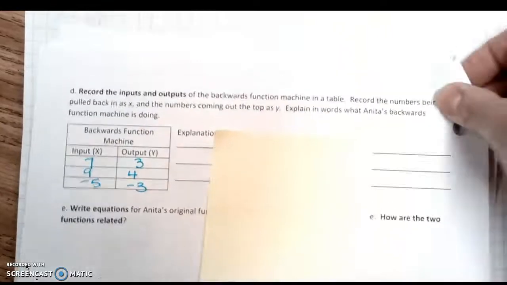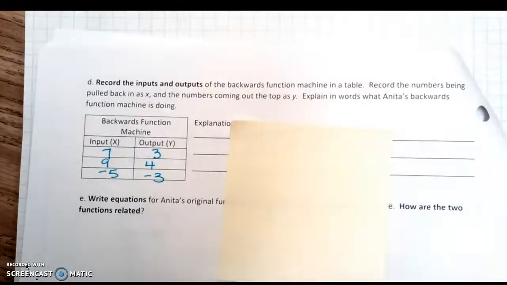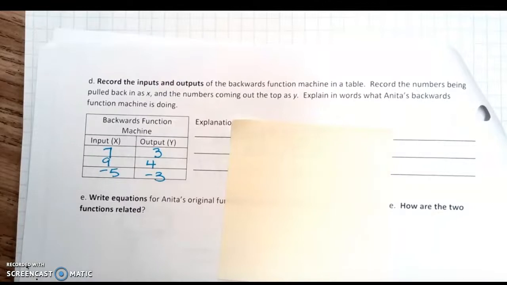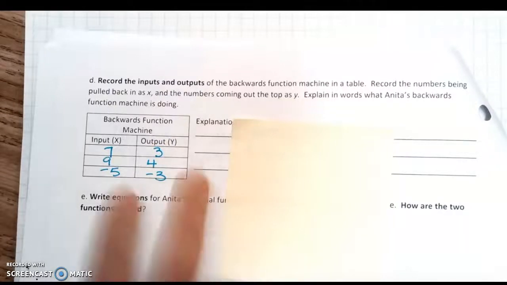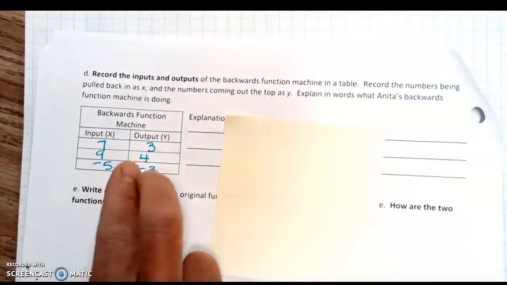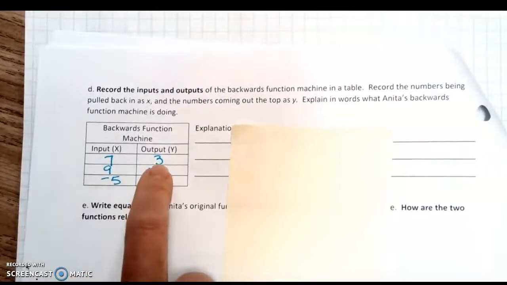Up at the top of page 3, it says, record the inputs and outputs of the backwards function machine in a table. Record the numbers being pulled back in as X and the numbers coming back out as Y. So now we're going to flip the numbers. On the prior page, we had 3 in the input and 7 on the output.